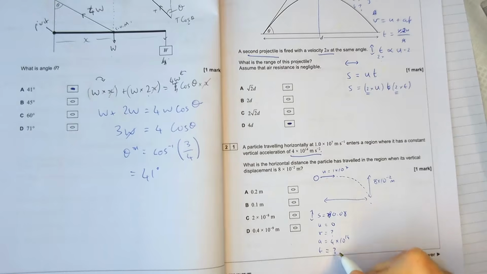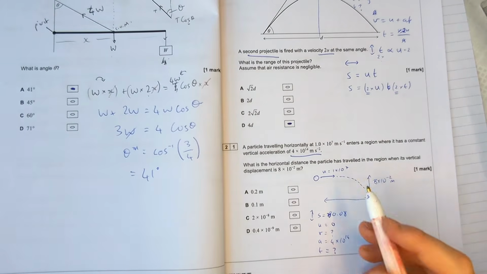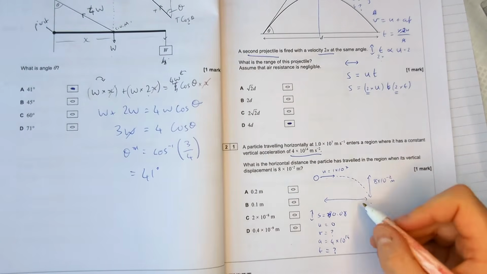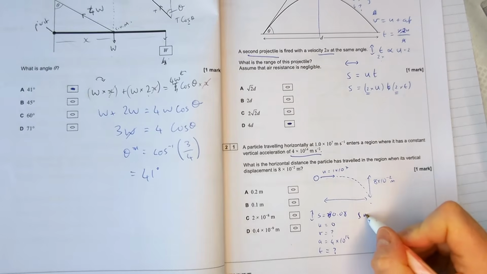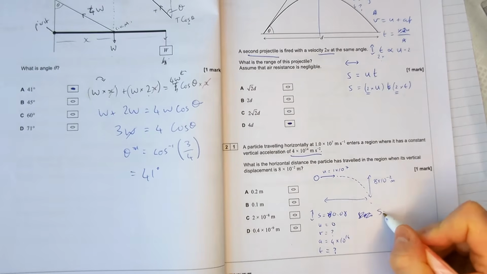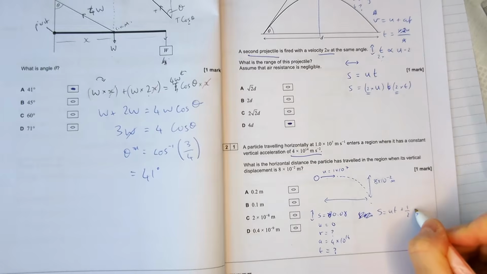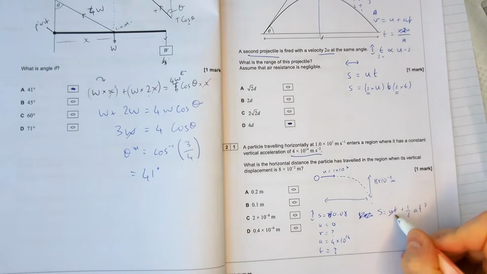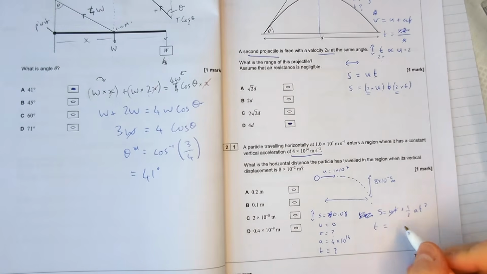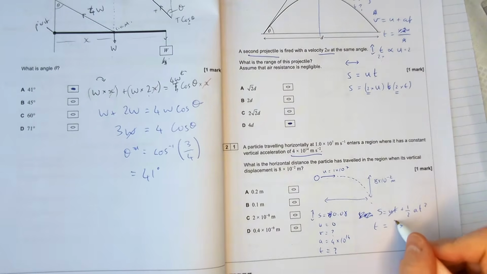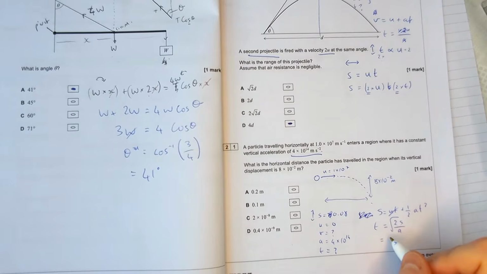We try and find that out. So then we can work out the horizontal distance by doing distance equals speed times time. So we're going to use S equals UT plus half AT squared. That cancels because U is 0. And we rearrange this equation. So S equals half AT squared. So therefore T equals the square root of 2S over A. And this is just vertically.